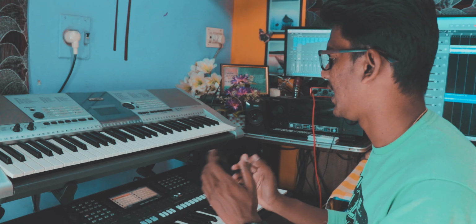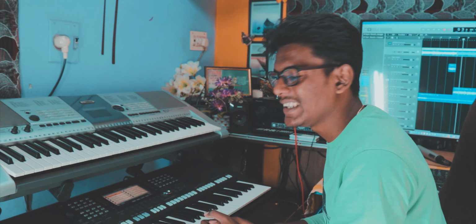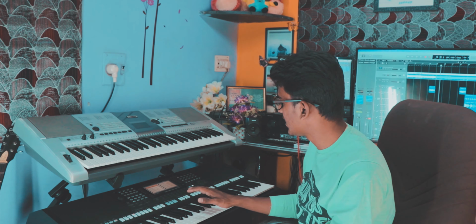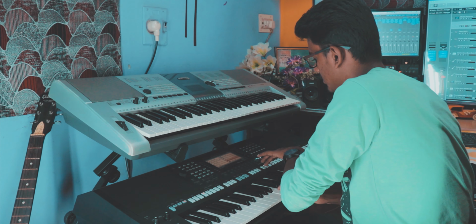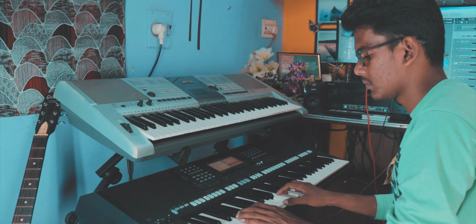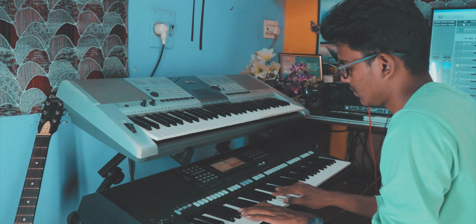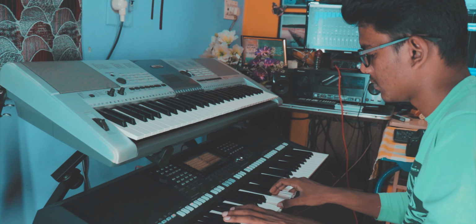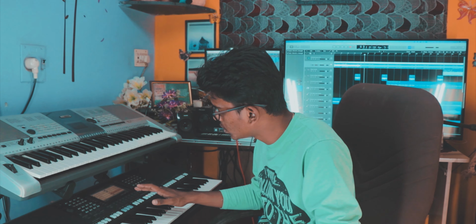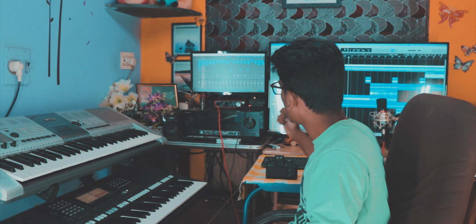This is the latest Yamaha PSR-S975. I was planning to buy the SX900, but I ended up buying the S975. As you see here, it gives a very good, pleasant voice, and I can also use this as my MIDI keyboard to record in audio-dedicated software.